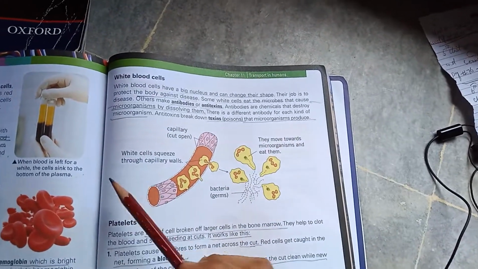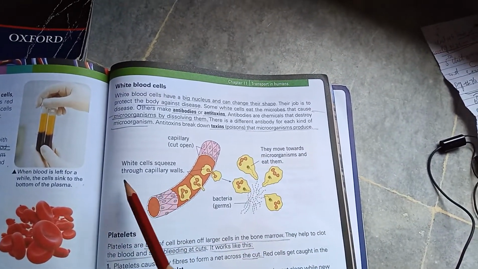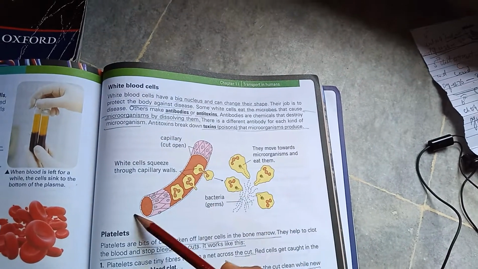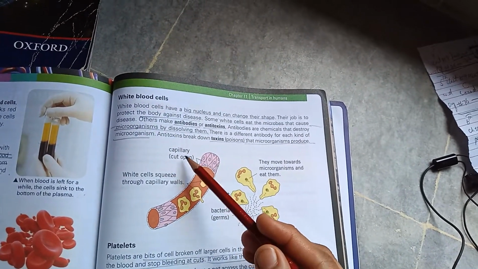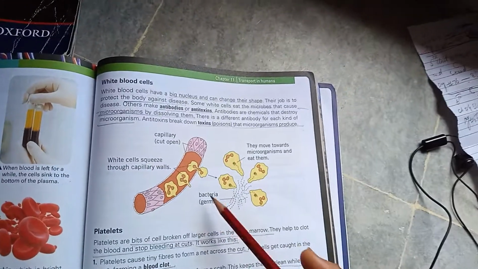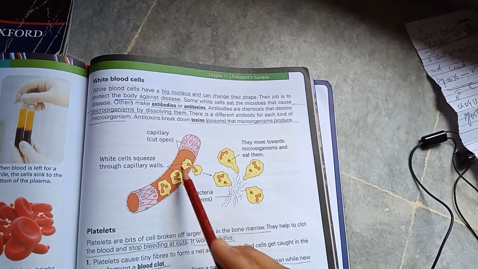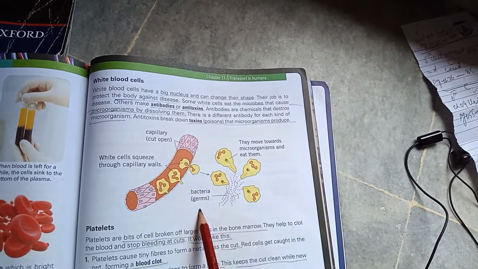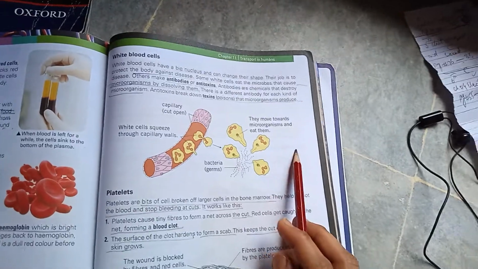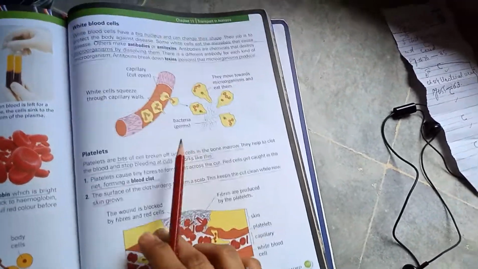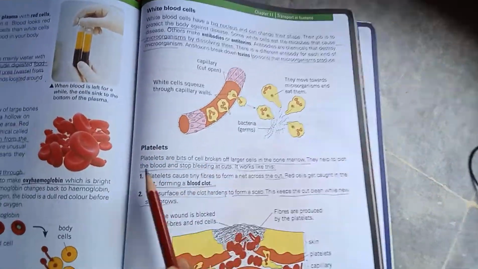produce. You can see the white cell is squeezing through a capillary cut open, and it is destroying the bacteria that enter from the outside into the inside parts of the body.